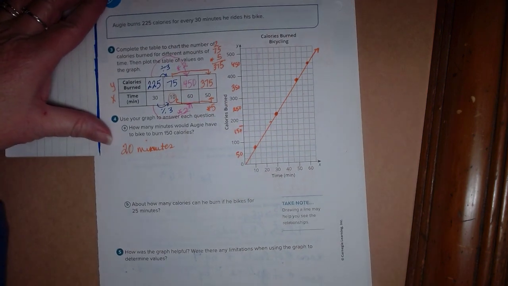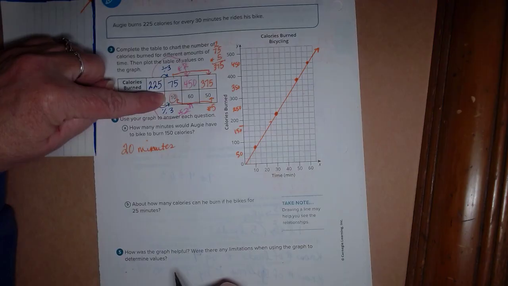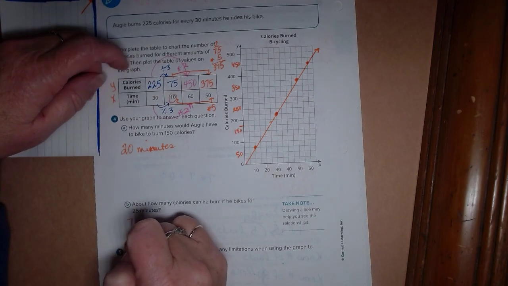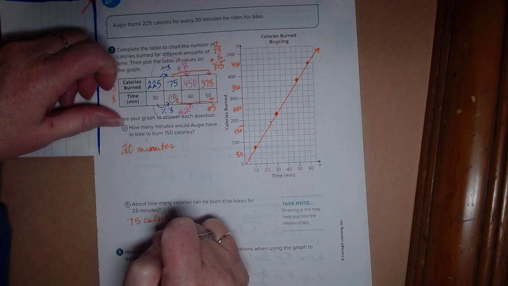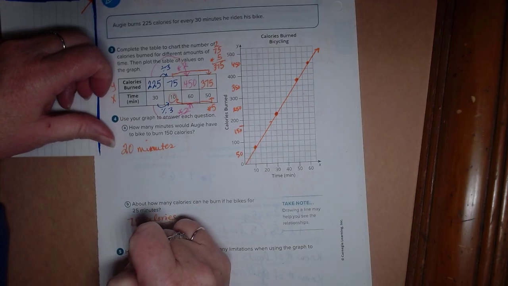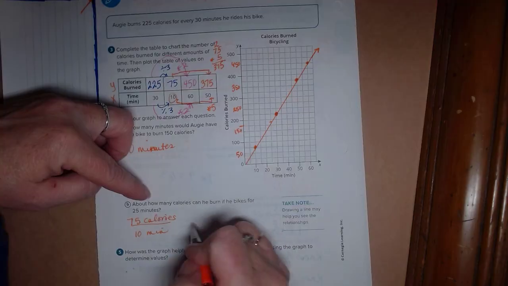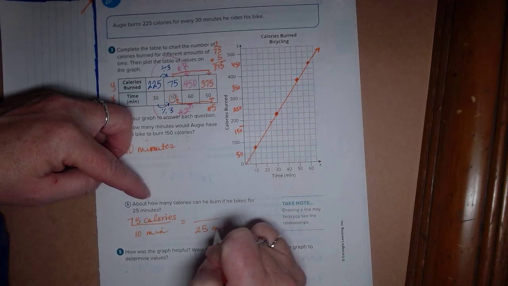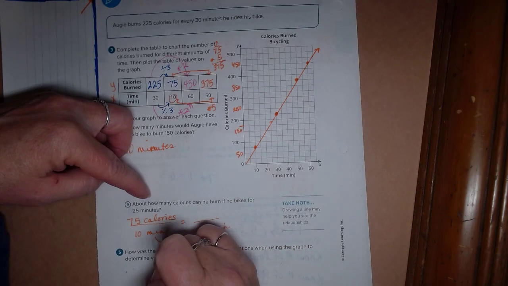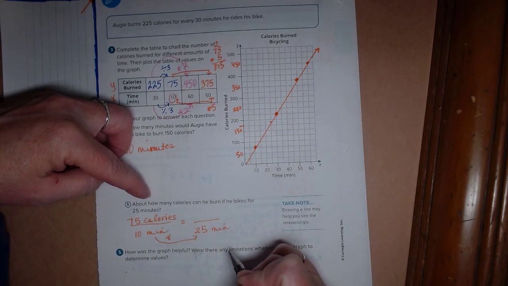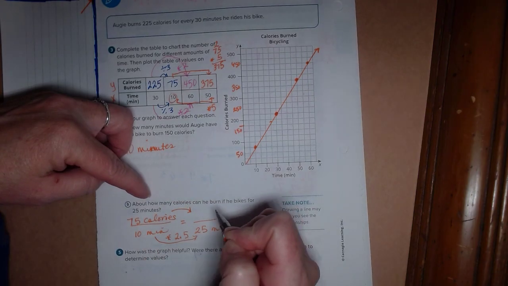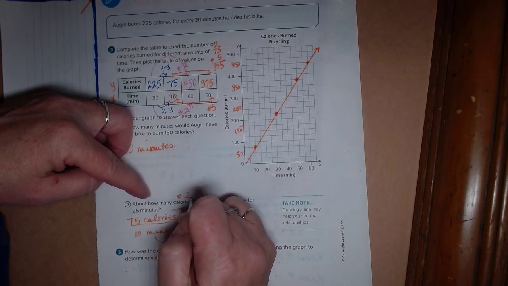If I set it up with the proportion, let's say I do the 75 calories in 10 minutes, and it's asking me for 25 minutes. How do you go from 10 to 25? Multiply by 2.5. So what's 75 times 2.5?